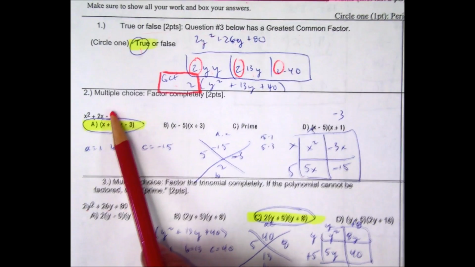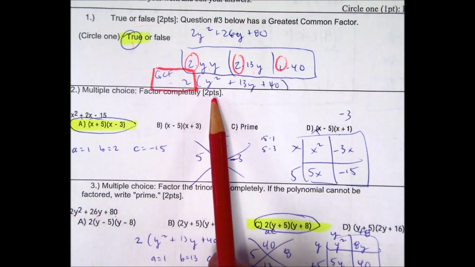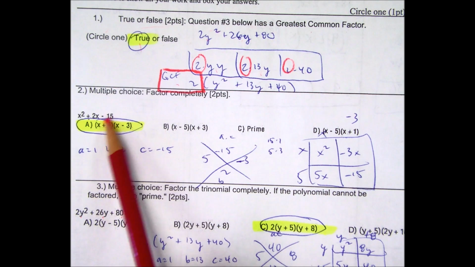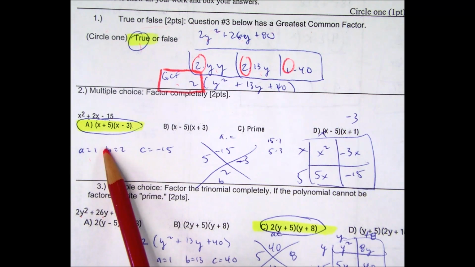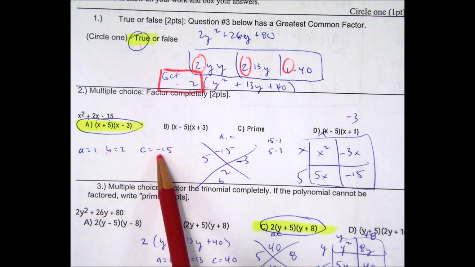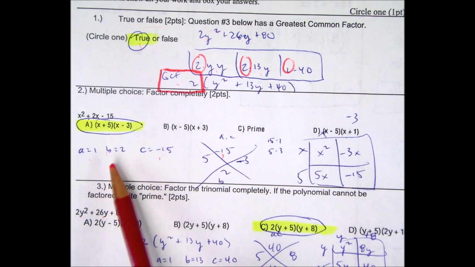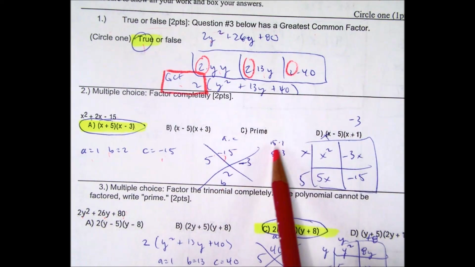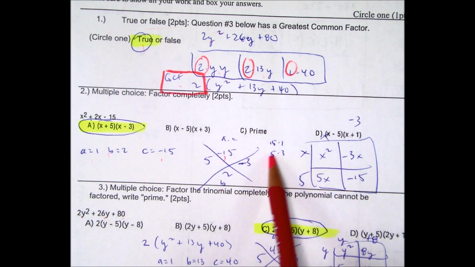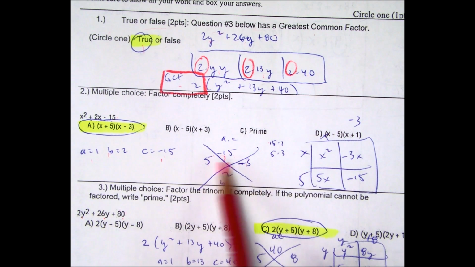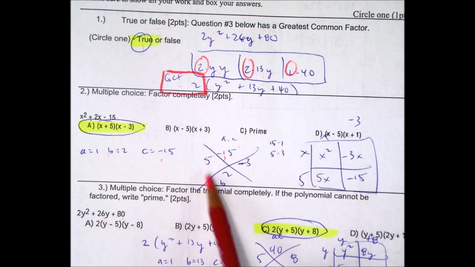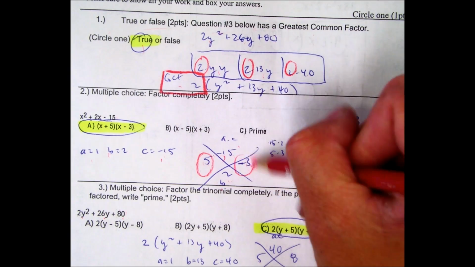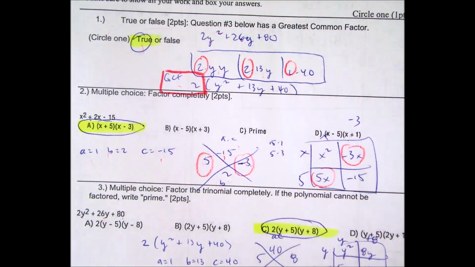Question number 2, factor completely, x squared plus 2x minus 15. A value is 1, b is 2, c is negative 15. A times c is negative 15, b value is 2. List out all the factors of 15: 15 and 1, 5 and 3. I need 2 numbers that multiply to be negative 15, but also add to be positive 2. That would be 5 and negative 3. So if I take these 2 values, you're going to put them here and here. Make sure you add an x.